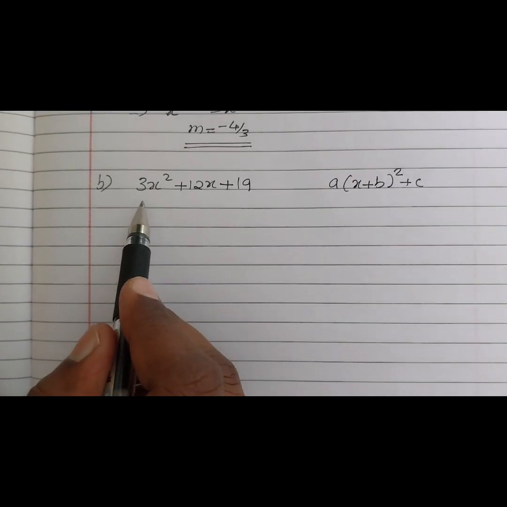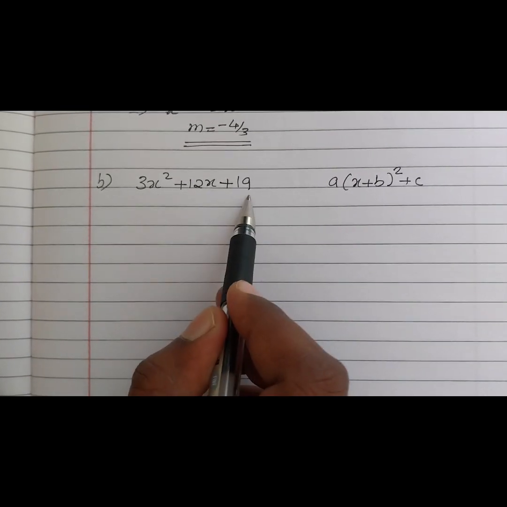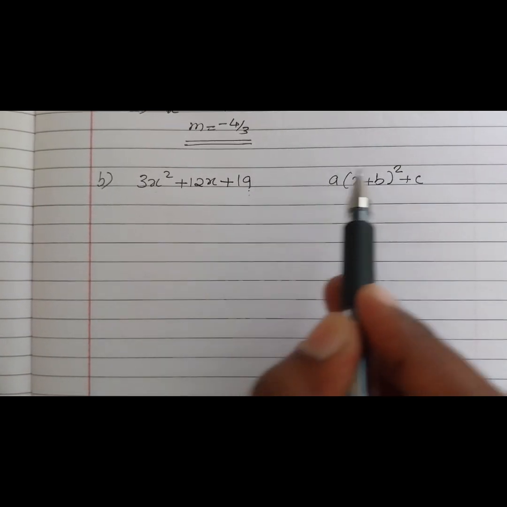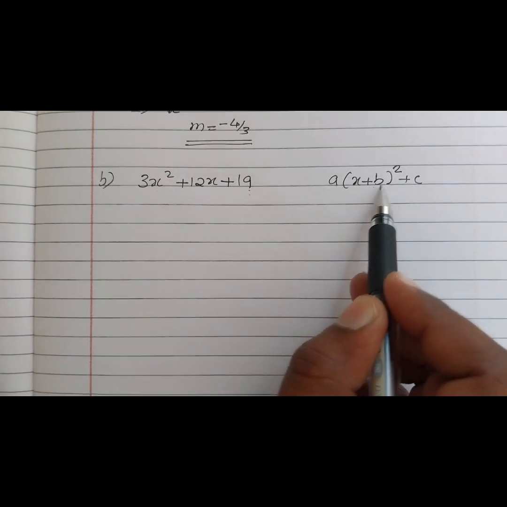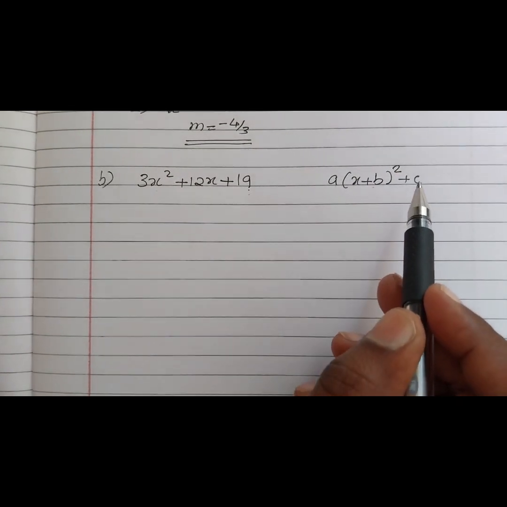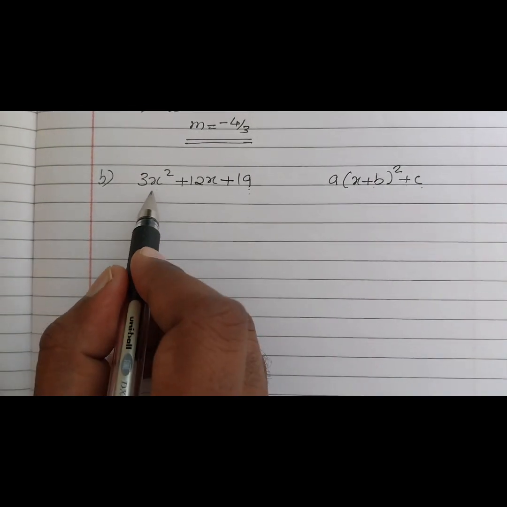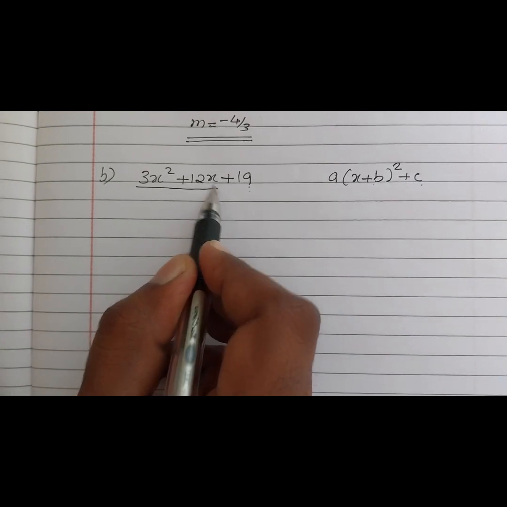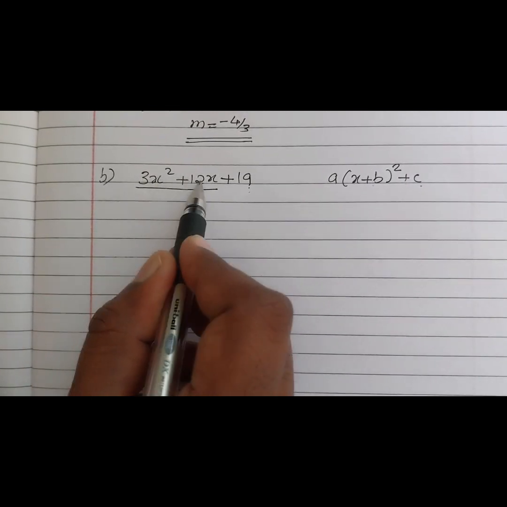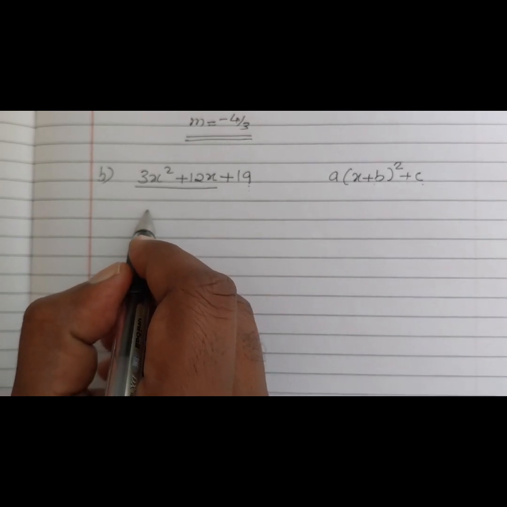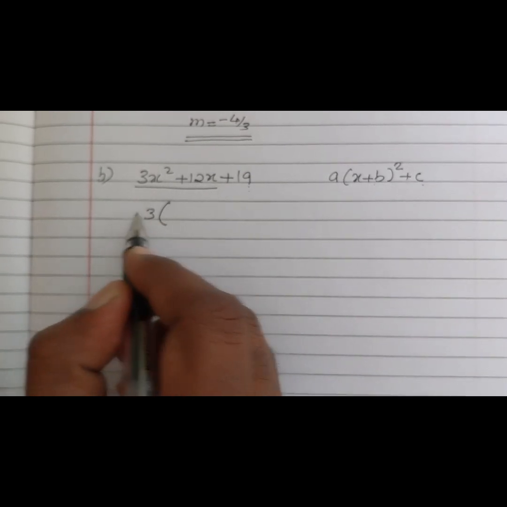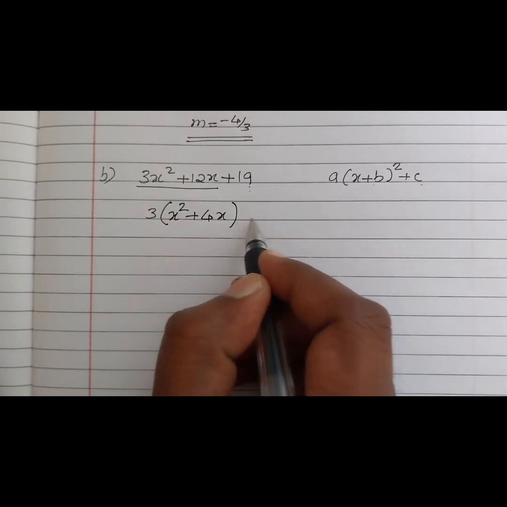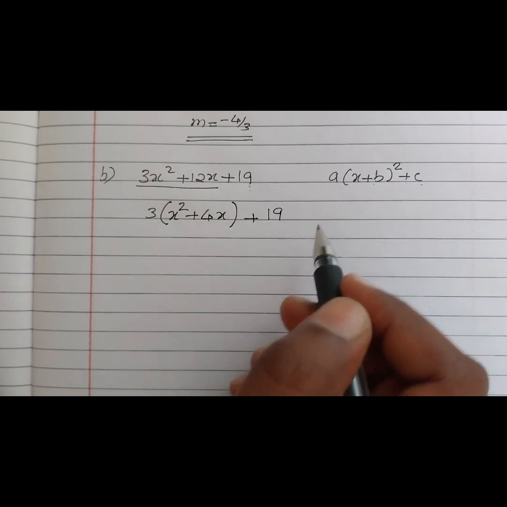So in B part of the question, you need to write this quadratic expression in the complete square form. 3x squared plus 12x plus 19 in the form of a times x plus b whole square plus c. So for this, you need to make the coefficient of x squared 1 in the first step. So let's consider these two terms and take out this number 3 from these two terms as a common factor outside. So it's 3 times x squared plus 4x in the bracket plus 19 you keep outside.